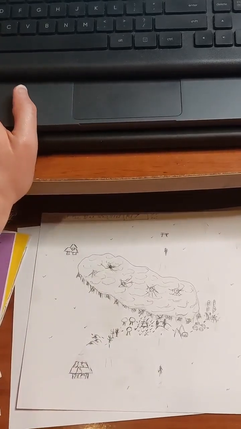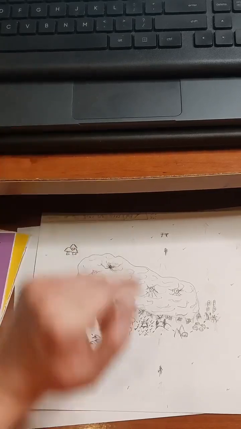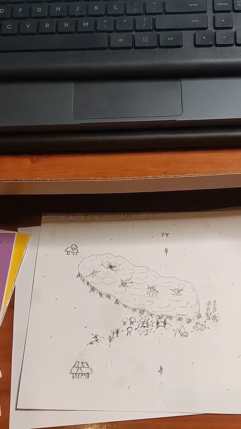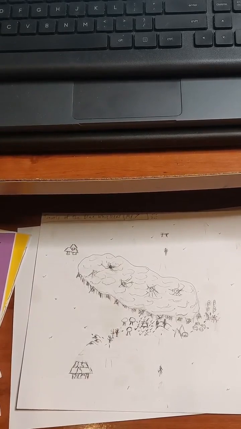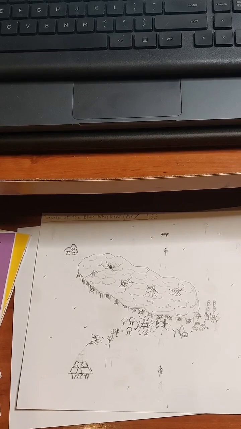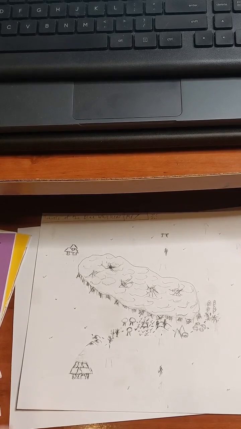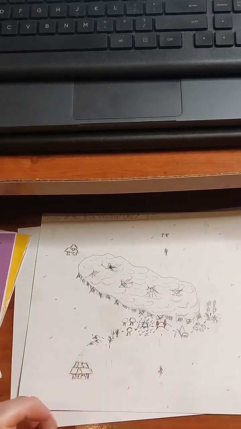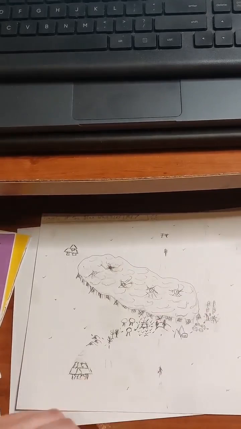Okay, there we go. Starting location, and okay, I believe it was a wooded area.